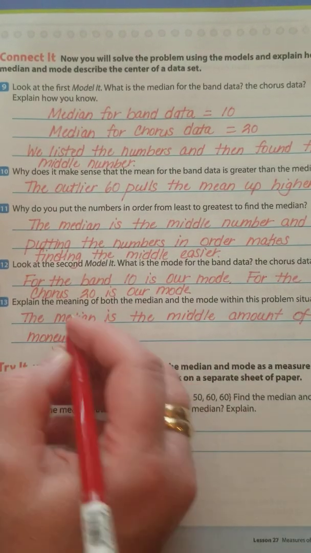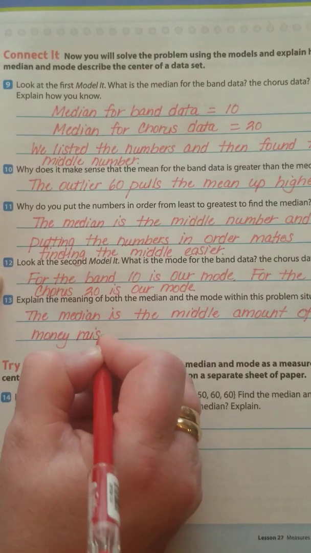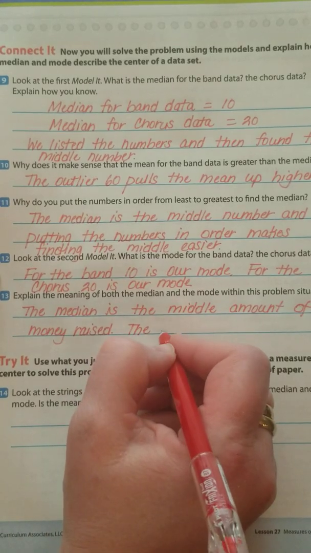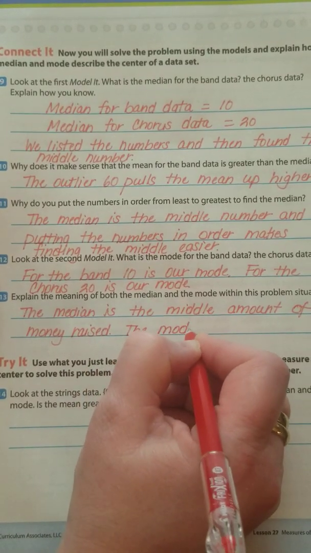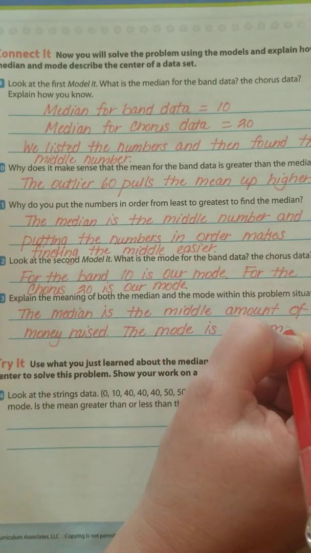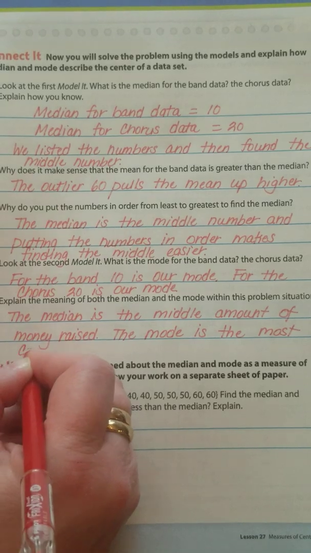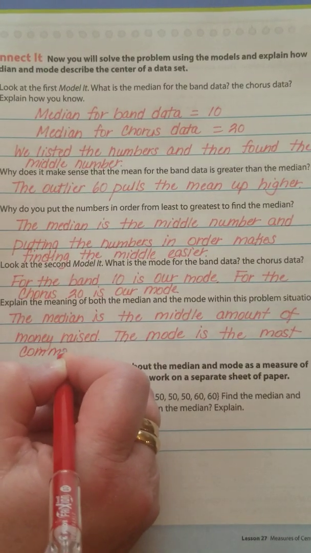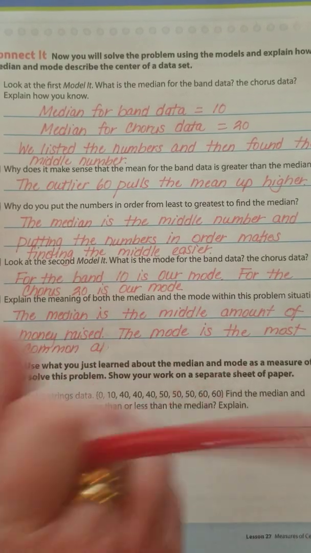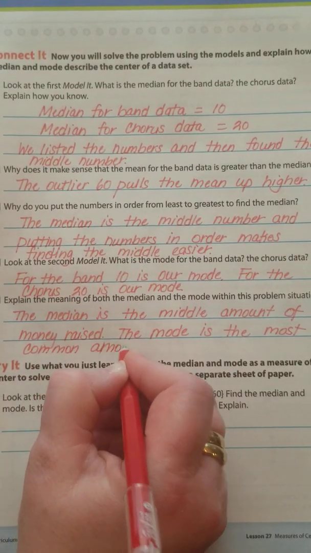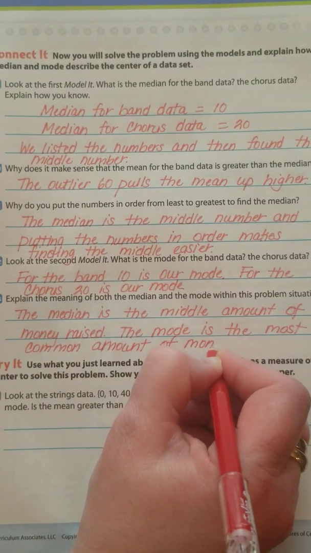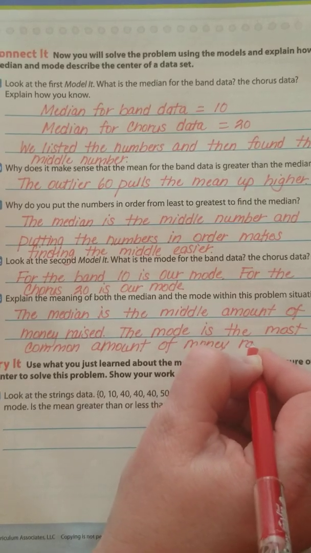The median is the middle amount of money raised. The mode is the most common amount of money raised.